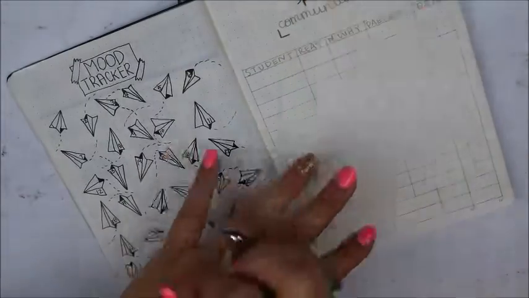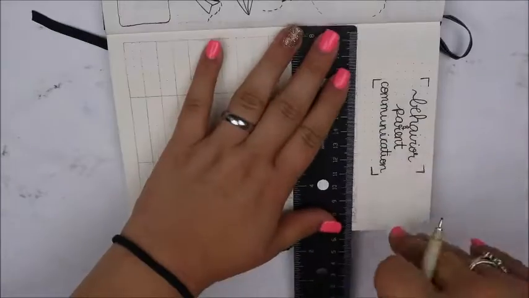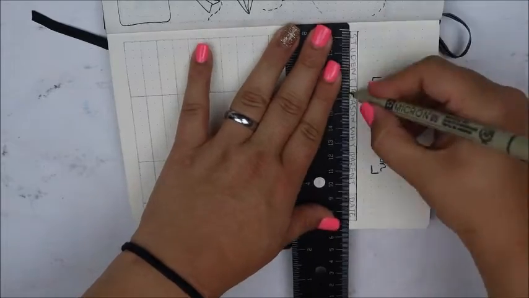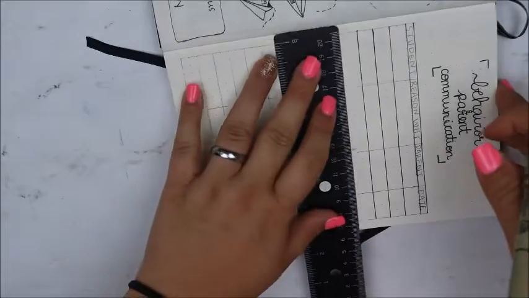For the next sheet, I have a behavior and parent communications chart. I was awful about communicating with my parents last year about the student's behavior. So I want to get better at that.